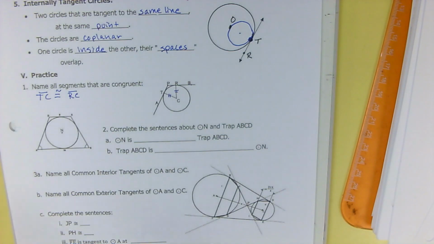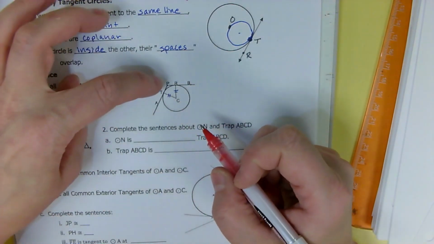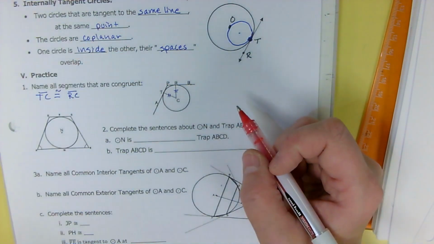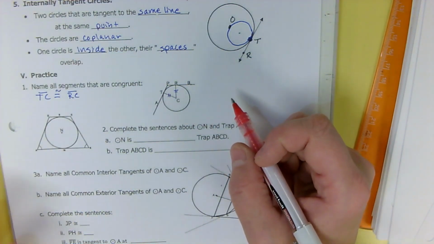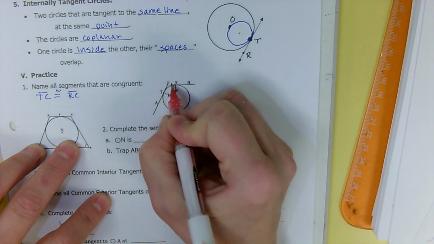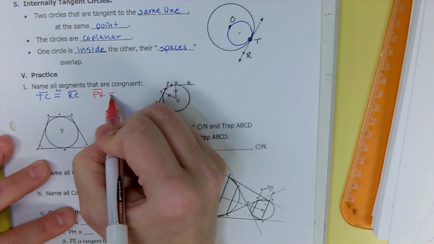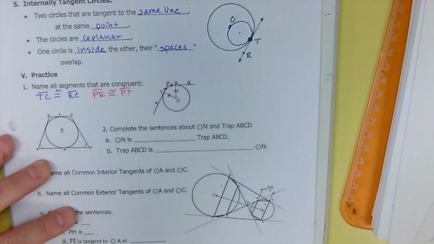But using our new theorem, we have two tangents that meet up at P outside the circle. So from P to the point of tangency is the same length. So PR and PT are the same. That's using our new theorem.